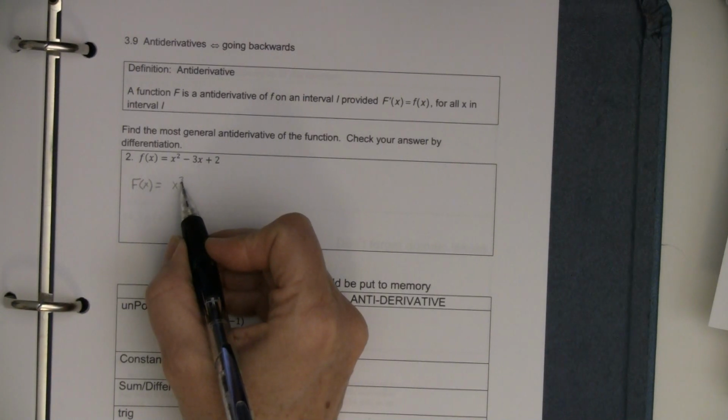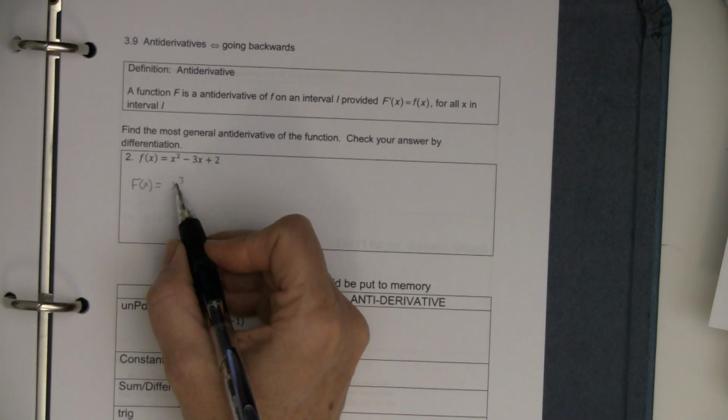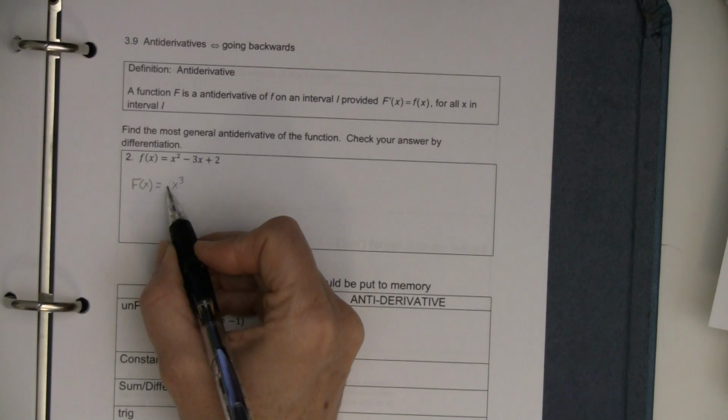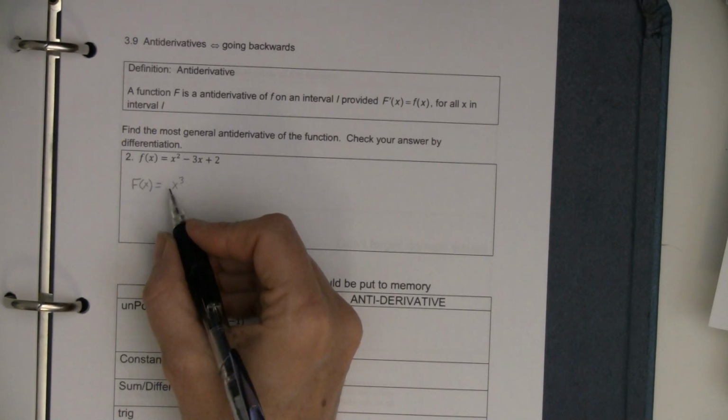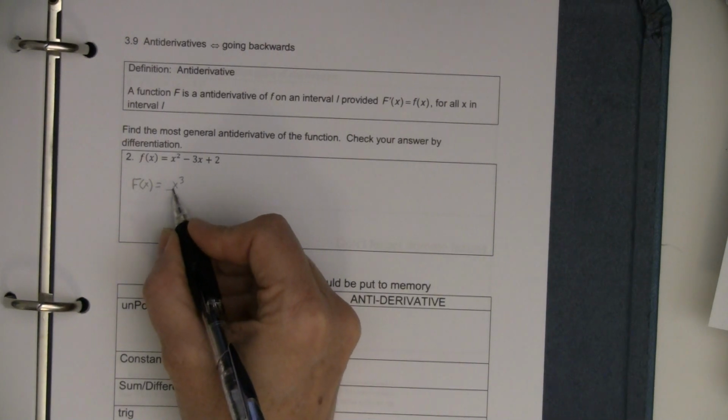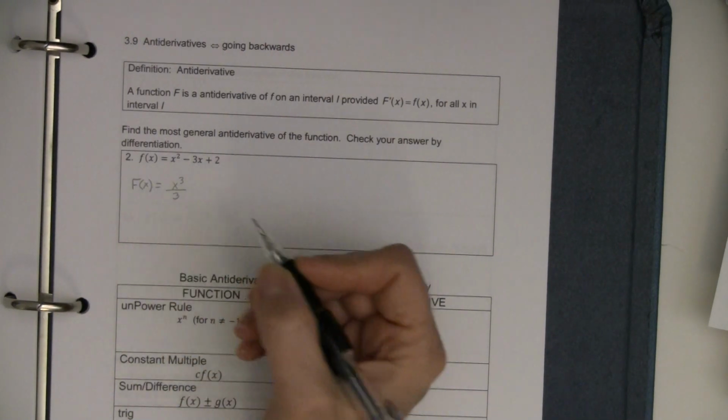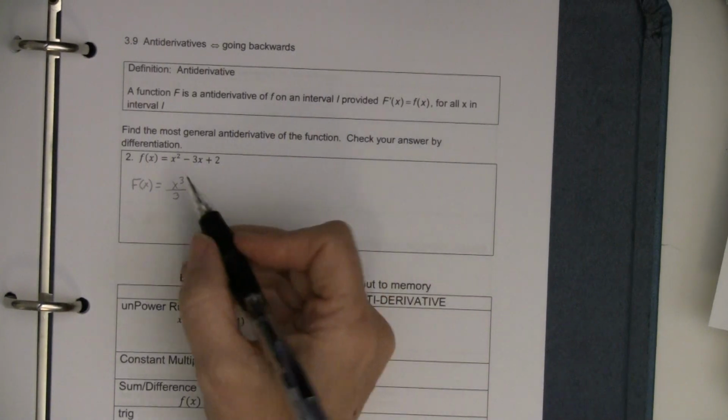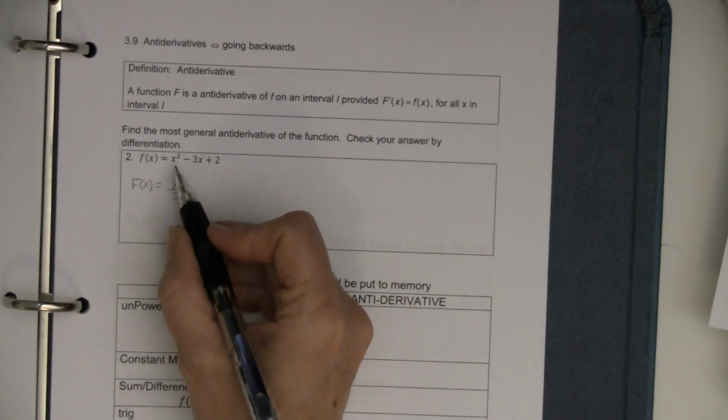And then you would get x to the second. So that was perfect, other than when I take the derivative of this, I put the 3 down in front. So if I want to get rid of that 3 coming down in front, I would just have to divide by 3. Now find the derivative of this piece and see that it is x to the second.